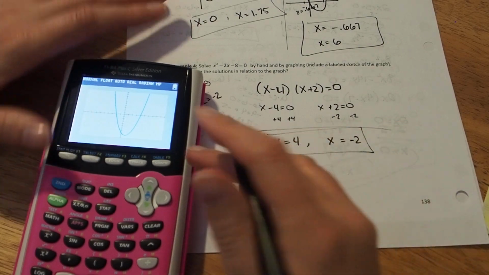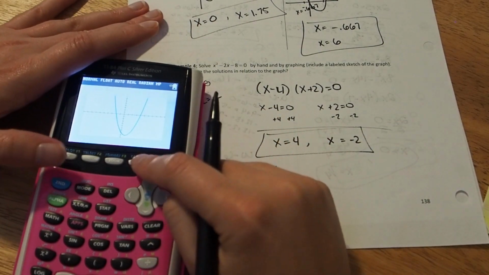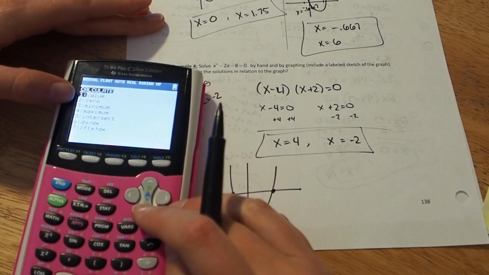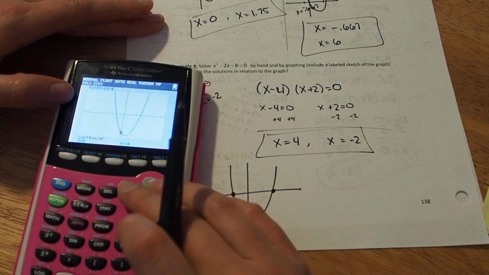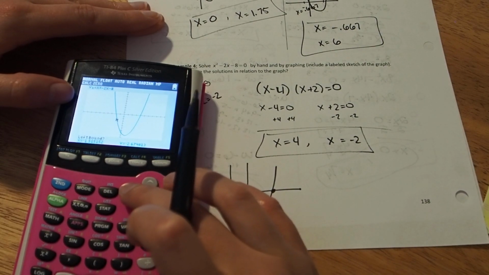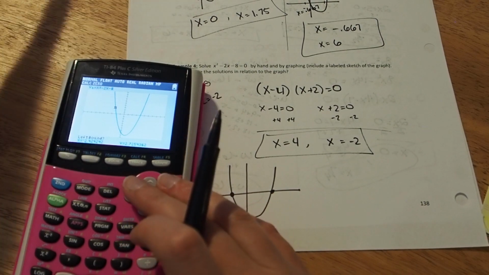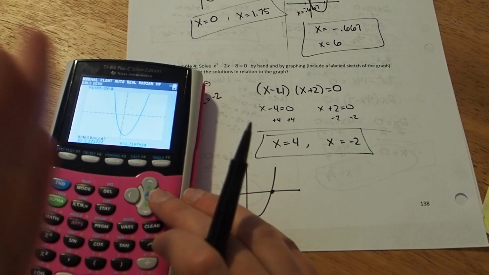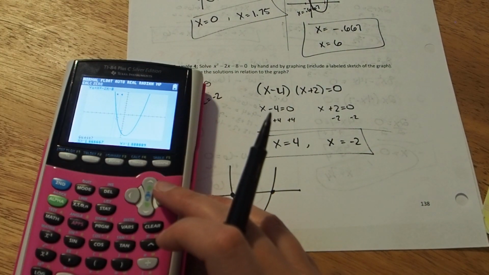And to find those places where it's equal to 0, I don't need to do intersection. I just need to find the zeros, which is option 2 instead of 5. The questions here are left bound and right bound. So you have to go to the left all the way past it. So you're on the left side, hit enter, then pass it again. So you're on the right side, hit enter, and then just hit enter again for guess.